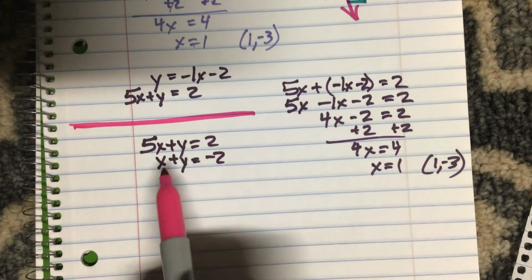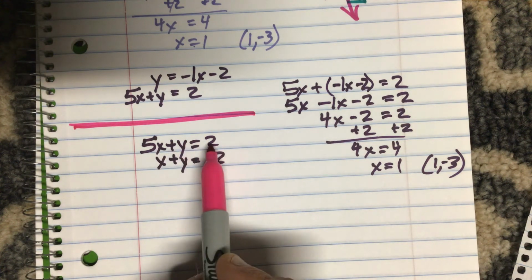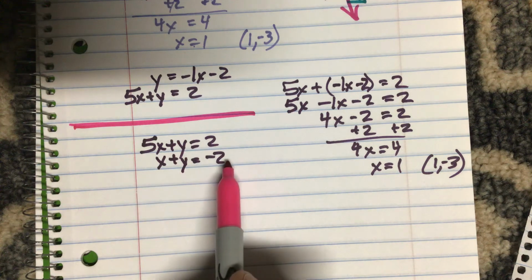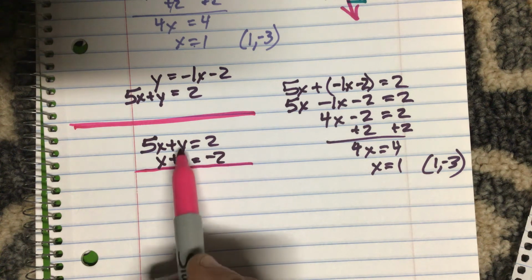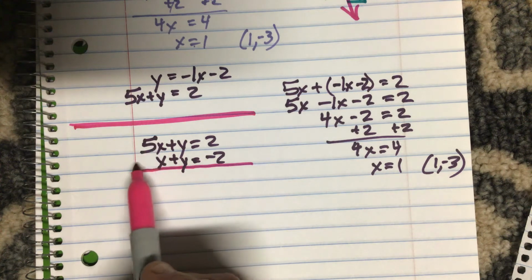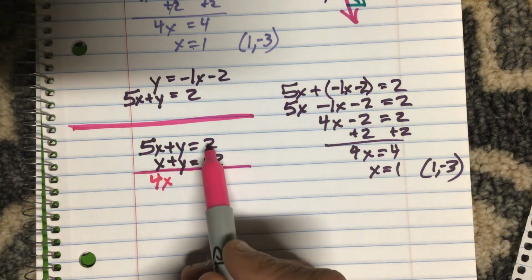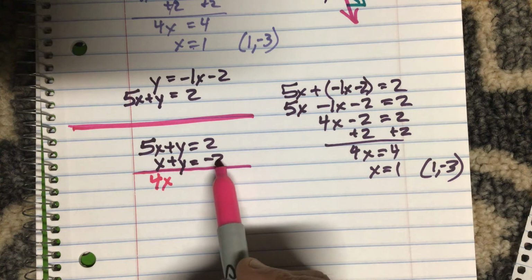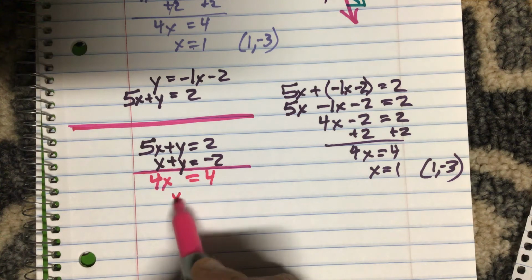So elimination is when they're both given to you in standard form, ax plus by equals c. So this is standard form. In this case, I would just subtract in order to eliminate the y's, because y minus y is 0, so you've eliminated the y's. 5x minus 1x equals 4x, and 2 minus negative 2 is 4. Then divide both sides by 4, and you get x equals 1.